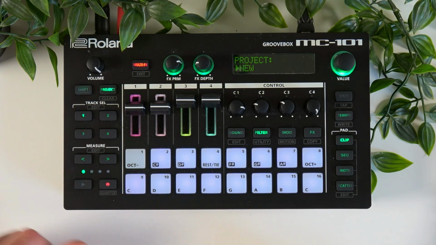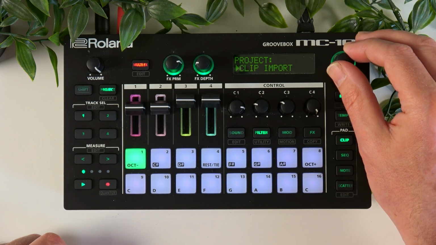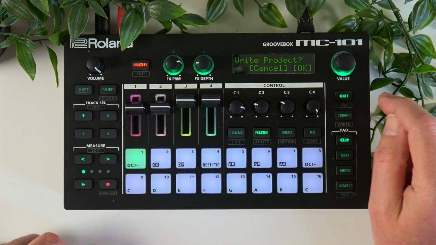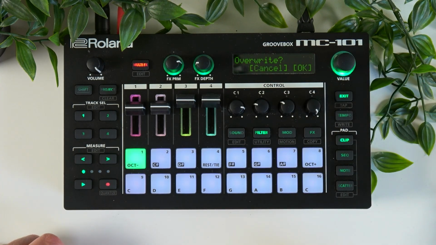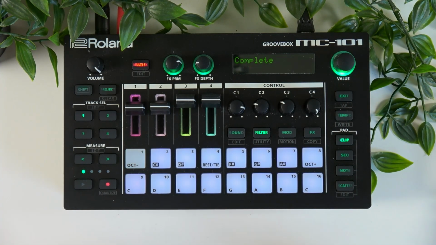So let's press the project. We'll go over to write, which was actually this way, write it as a new project. Yes. And now we can actually use this the next time we create a track and save us a little bit of time, which is always a good thing.